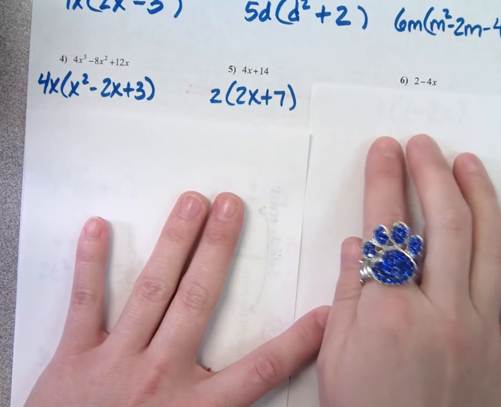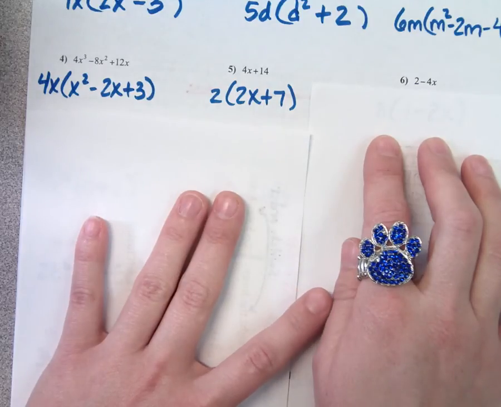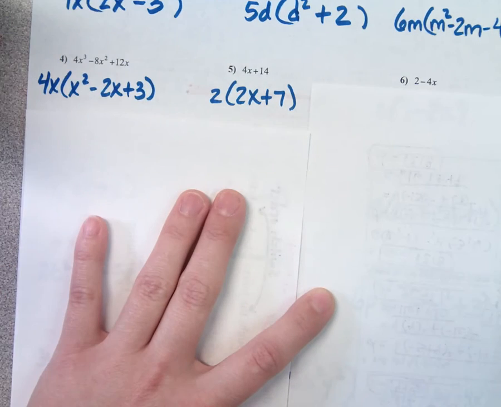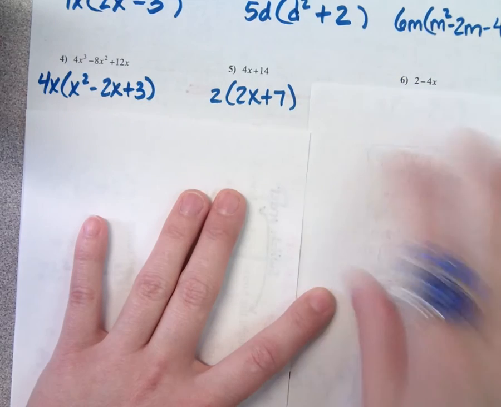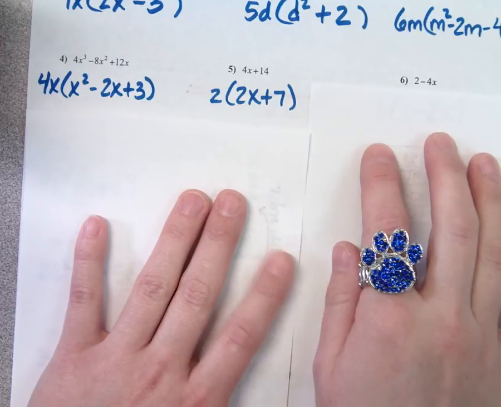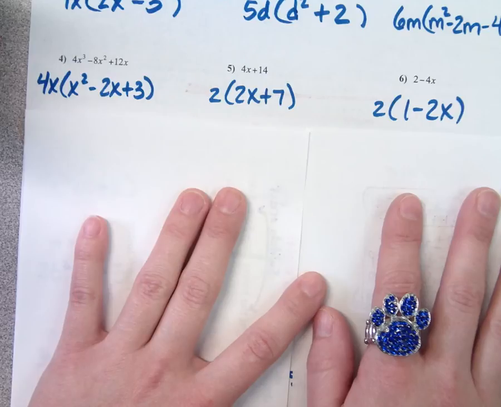Alex, number 6. 2 parentheses 1 minus 2x. Yes, 2 parentheses 1 minus 2x.